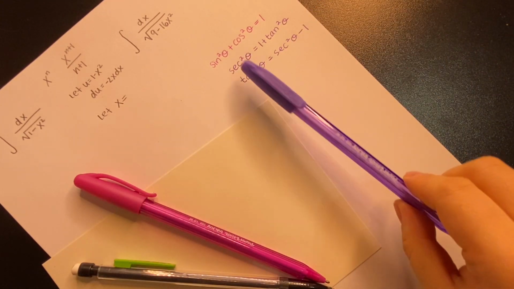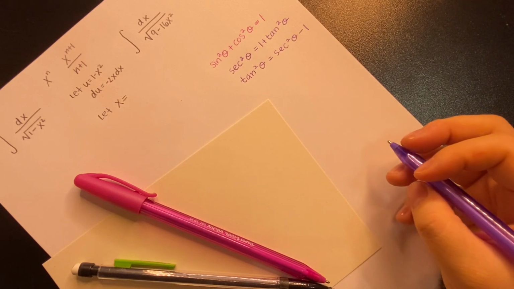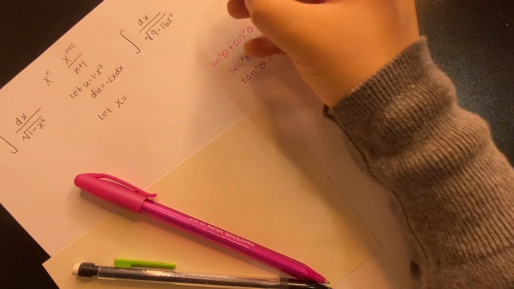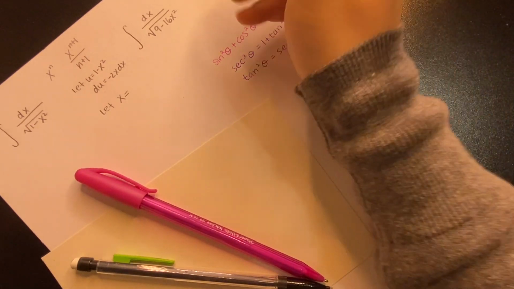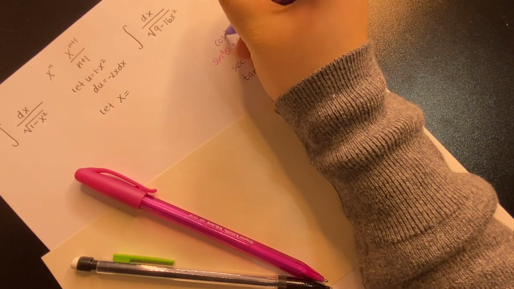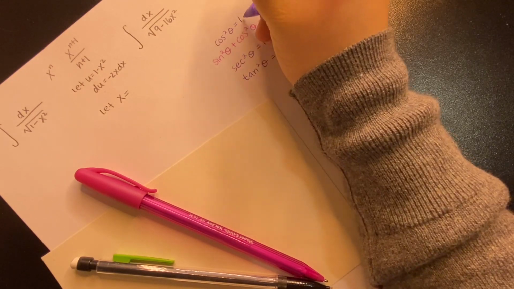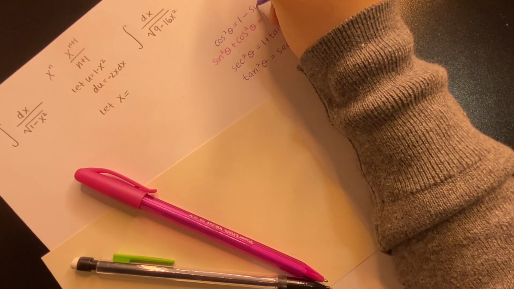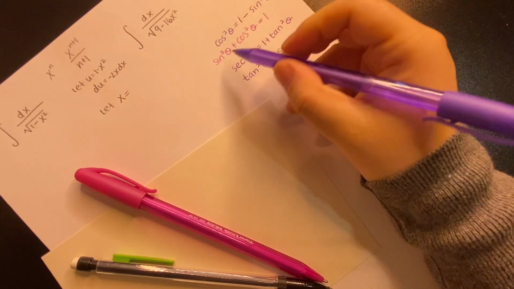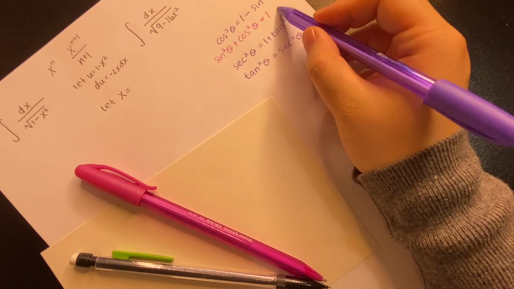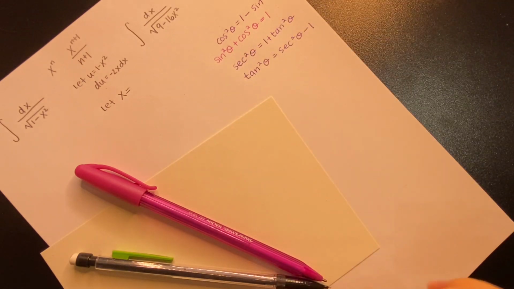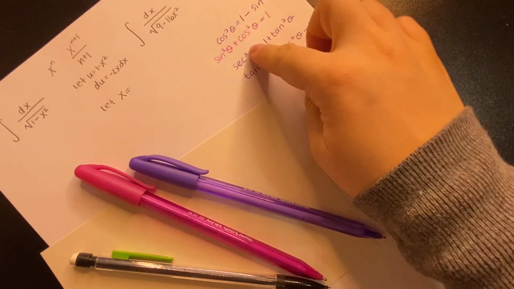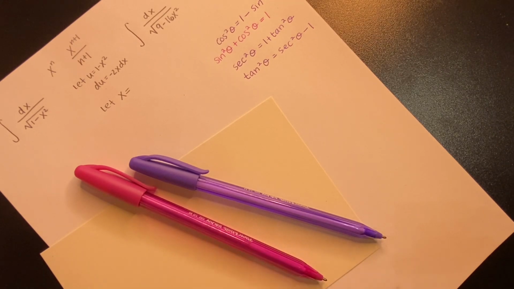And for consistency, let me write that cosine from this. If I move sine squared theta over, I get that cosine squared theta is 1 minus sine squared theta. I'm just going to move this over by subtracting sine squared theta on both sides. So these three are all that I need, really.